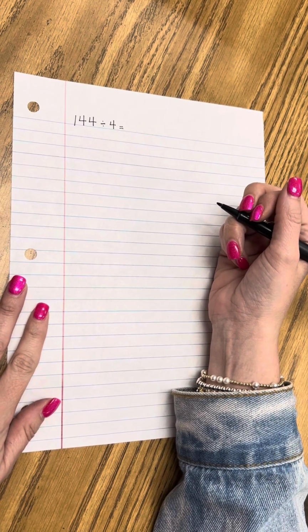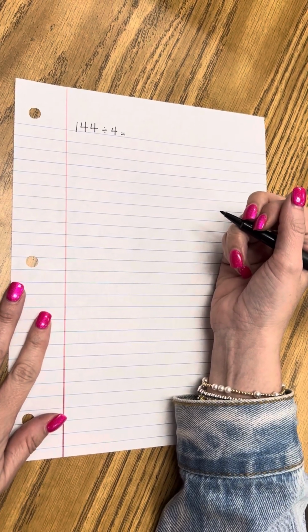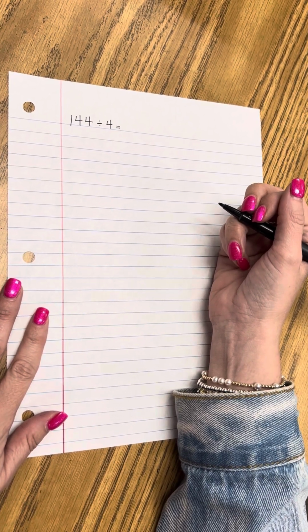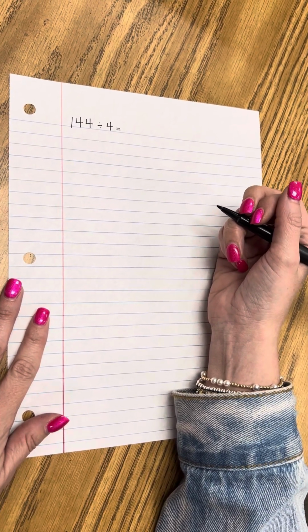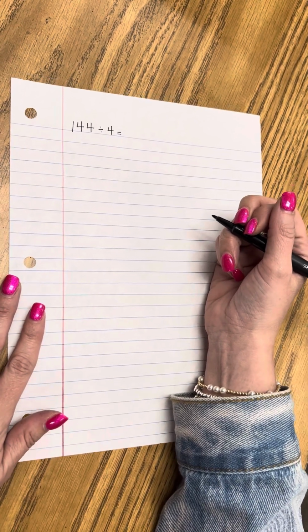I'm here today to show you some example division problems so that you can better help your child at home as they are learning our fourth grade strategy for division. So I have Miss Patty here today who is videoing this for me as I work out an example problem.